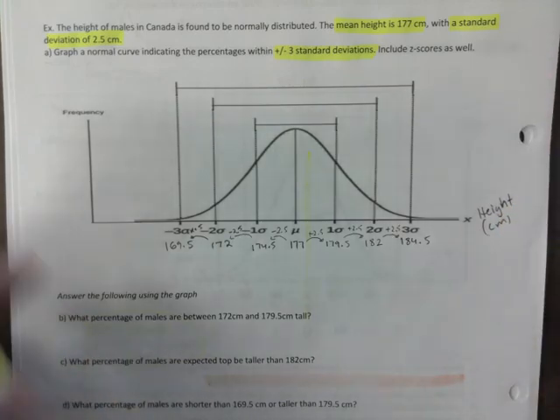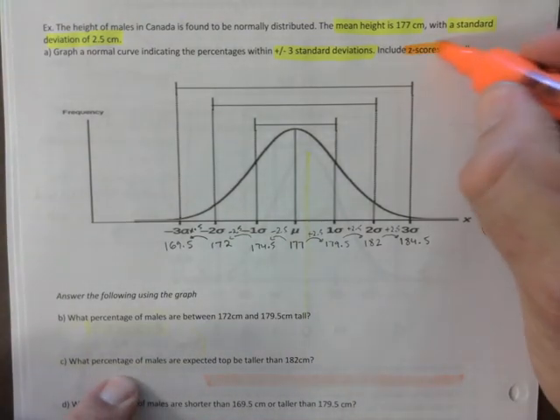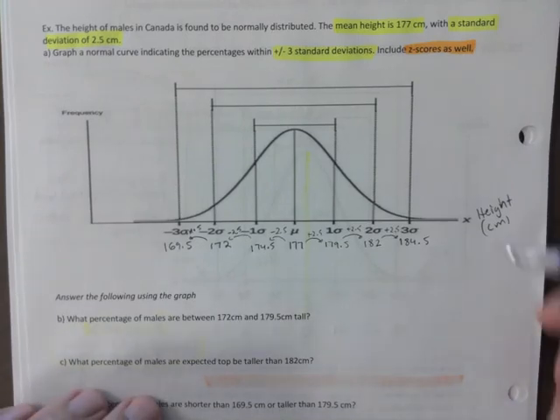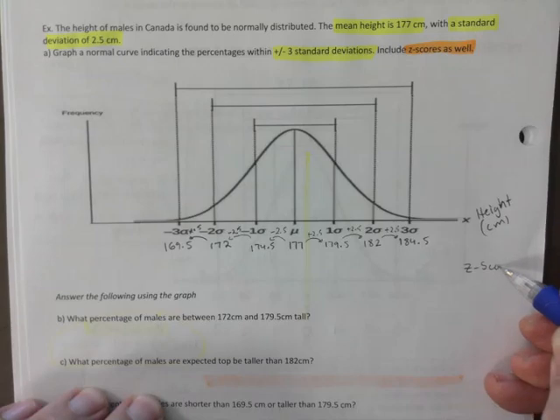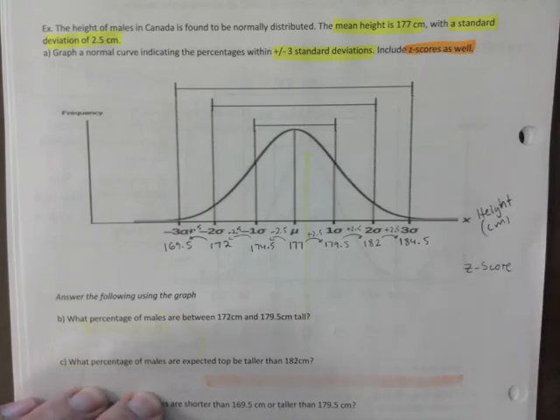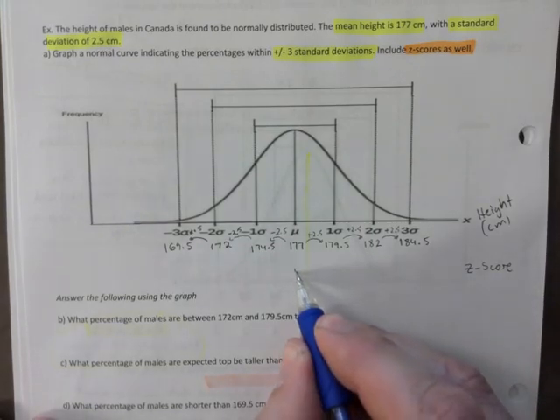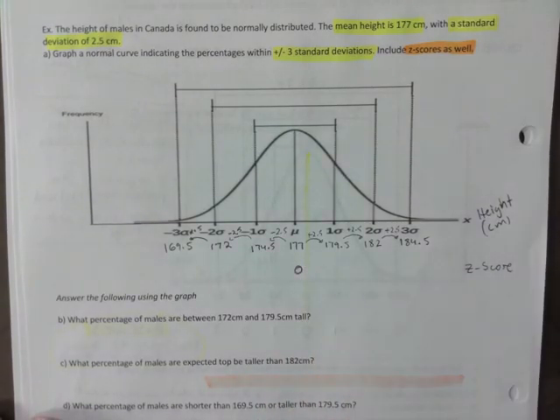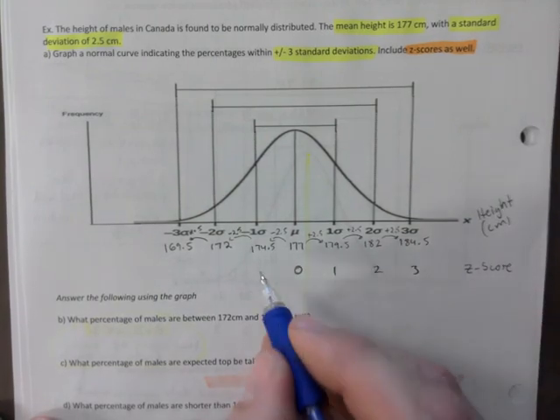It's asking you for the z-scores as well. Z-score. So what I need you to do is just right underneath, just go z-score like that. I like them both on the same because it's like they are related, right? So z-score at the middle would be 0. And then this would be 1, 2, 3.